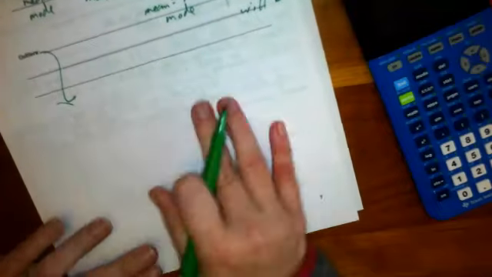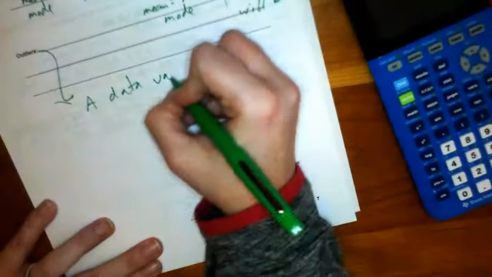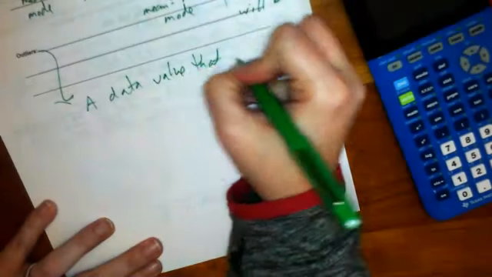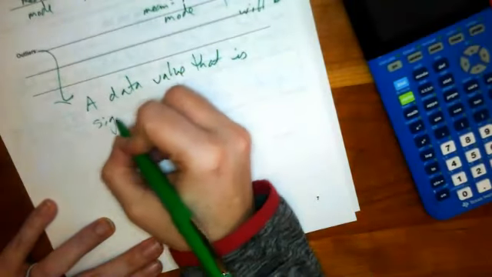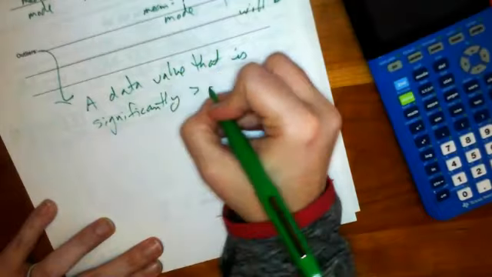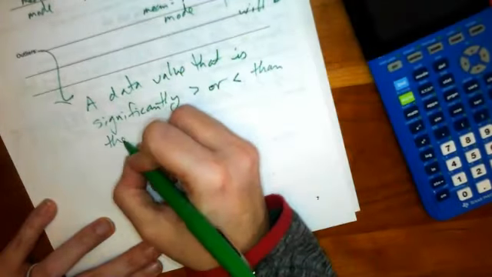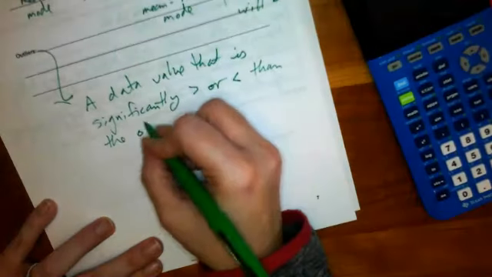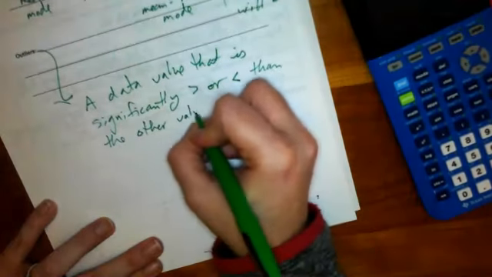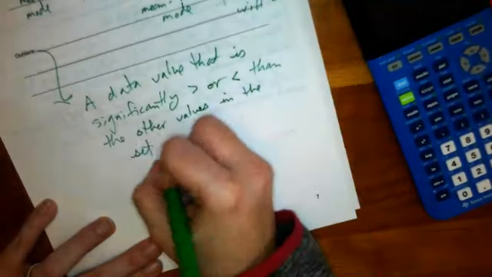Outlier, I'm gonna write it down here so we can actually read it, is a data value that is significantly greater or less than the other values in the set, okay? So that's what we talk about when we're talking about outliers, okay?